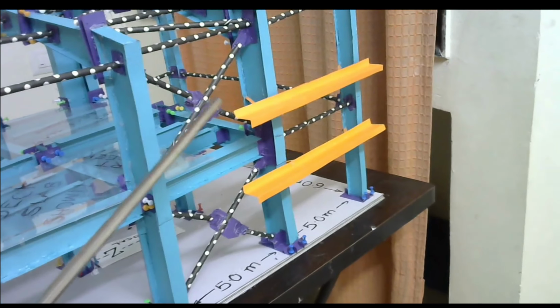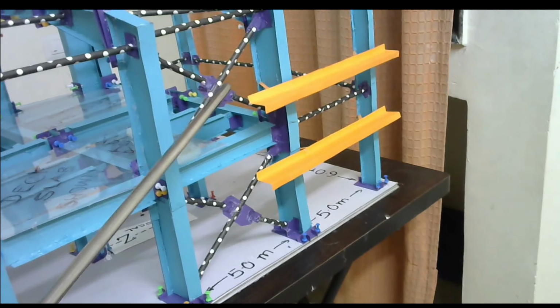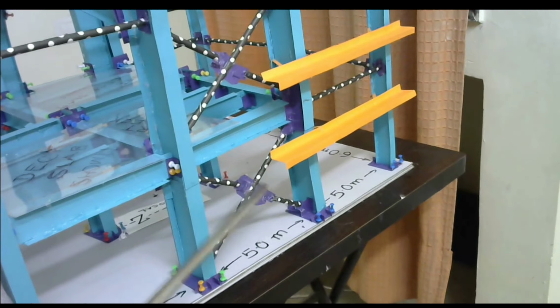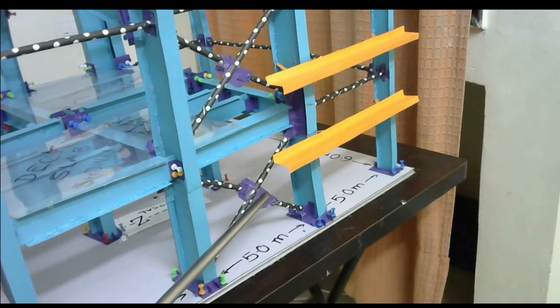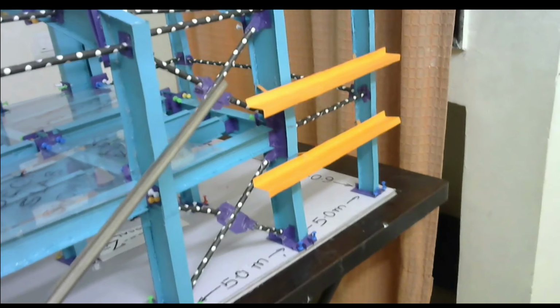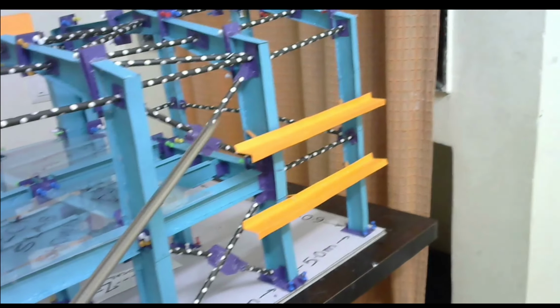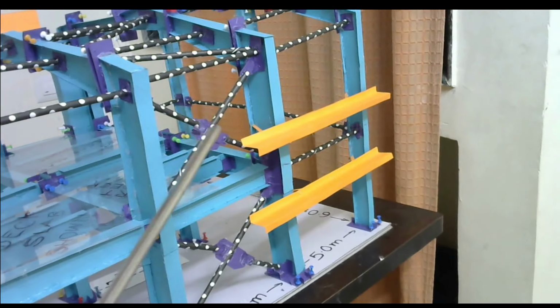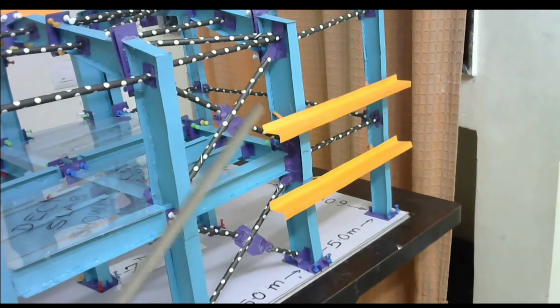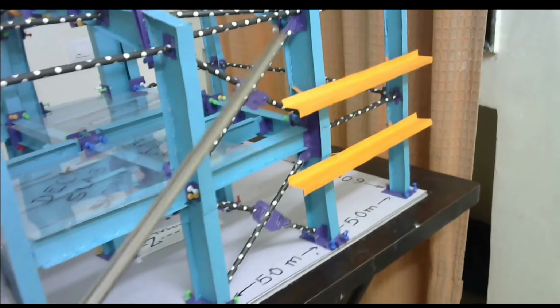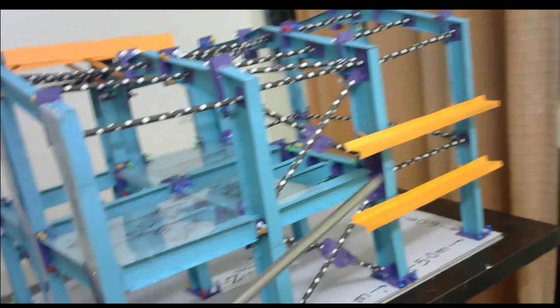But while modeling in STAAD Pro, we do not intersect these members. It will create stiffness warnings because there will be a problem in solving the stiffness matrix. So for design purposes, this is a continuous member, and this is also a continuous member, and the effective length factors remain the same.